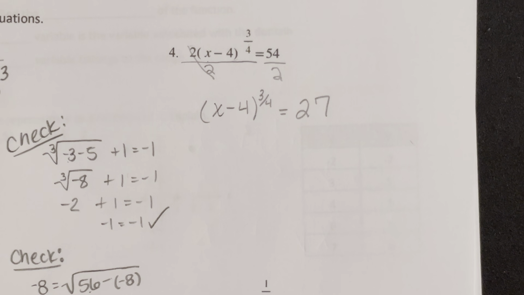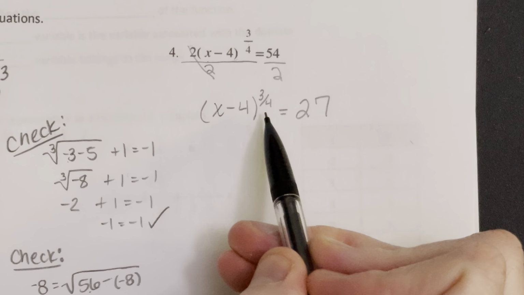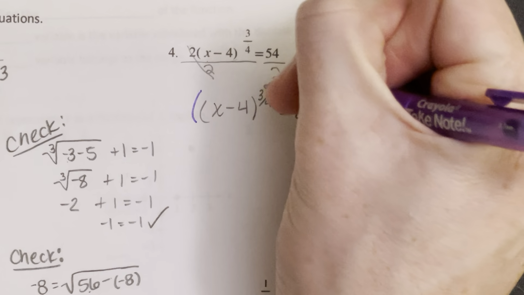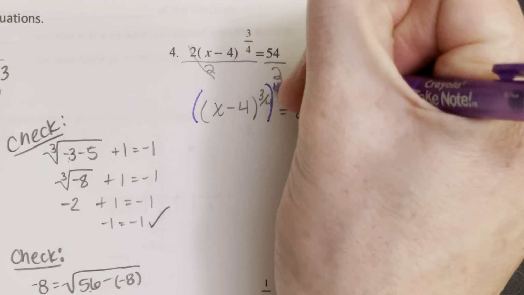Now we can undo this rational exponent by raising both sides to the reciprocal power. That will eliminate this radical. The reciprocal of 3/4 is 4/3.